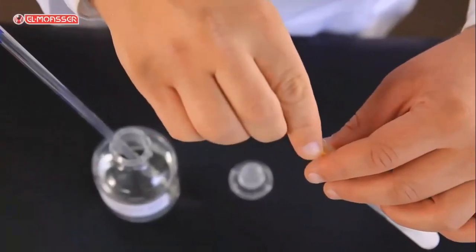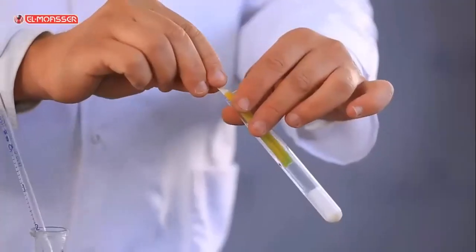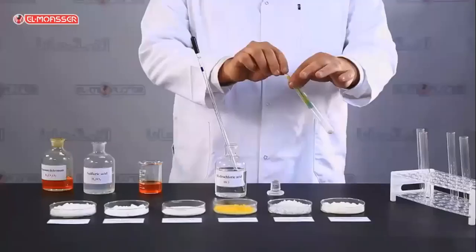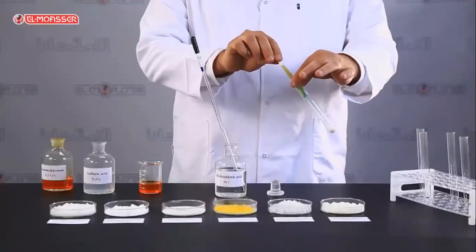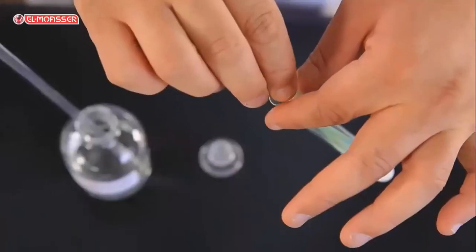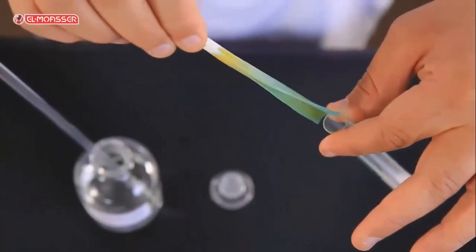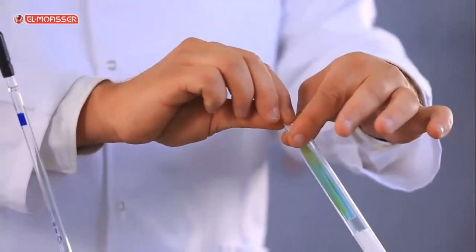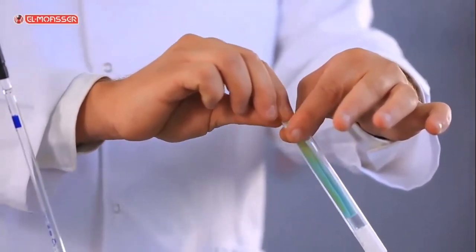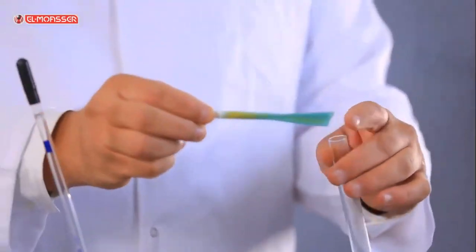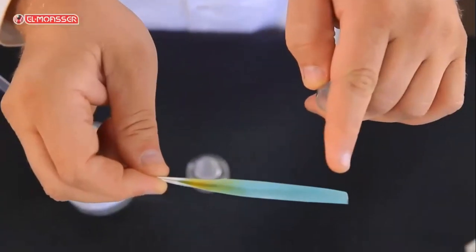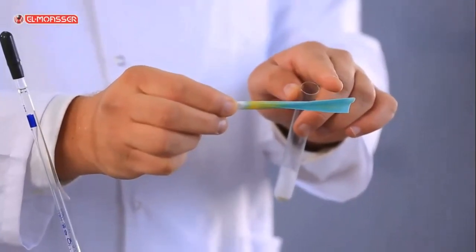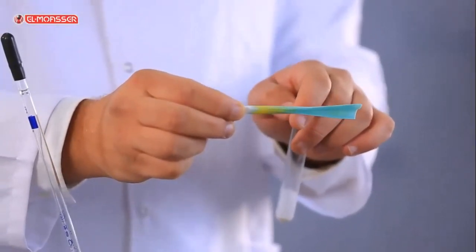To test the evolution of sulfur dioxide gas, which has a pungent smell, approach a paper wetted by acidified potassium dichromate. What do you observe? The orange color changes into green color because potassium dichromate is reduced by the gas into green chromium 3 sulfate.